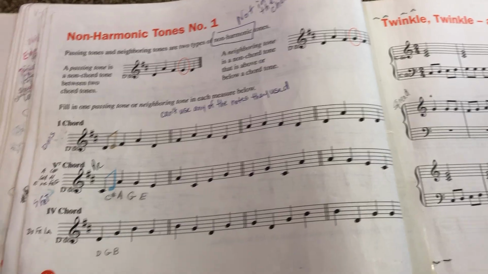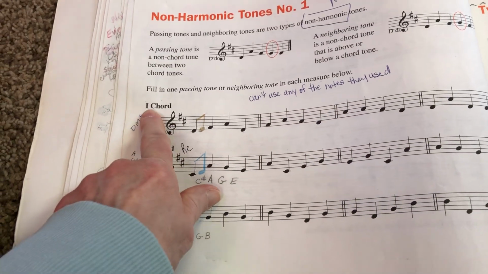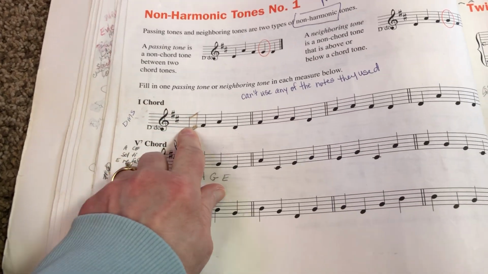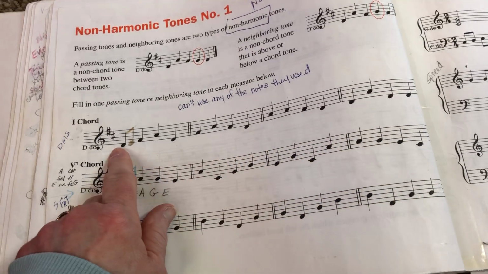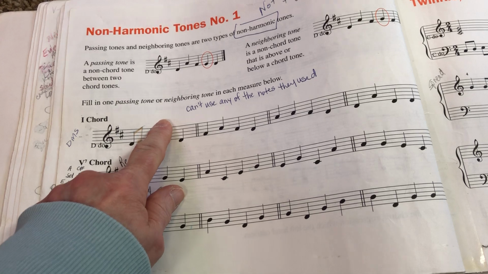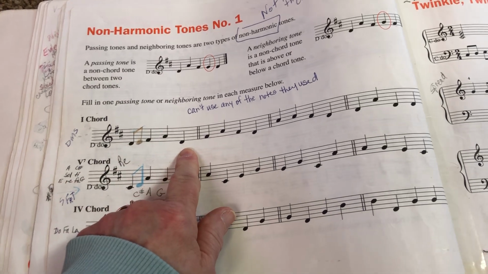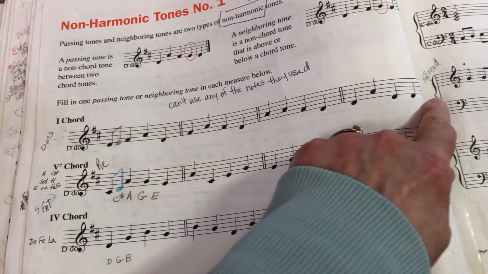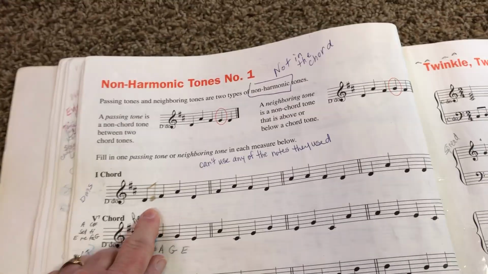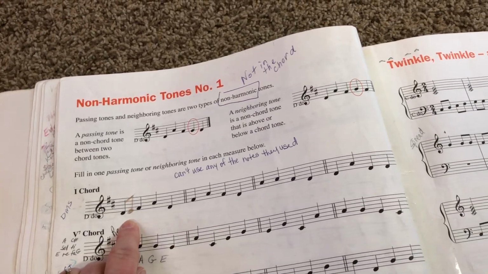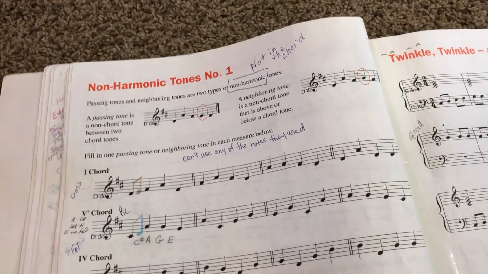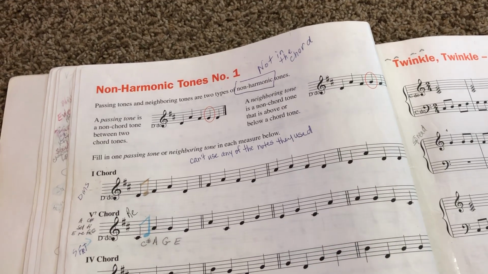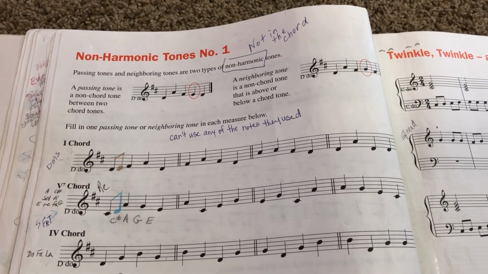Okay? So this first line here says one chord. All those notes that are written in there are one chord notes in the key of D. So we've got do, mi, so, do. They're all do, mi's, or so's. So you're supposed to add one extra note to each measure, and it's supposed to be non-harmonic. So it can't be a do, mi, or so. It could be anything else.